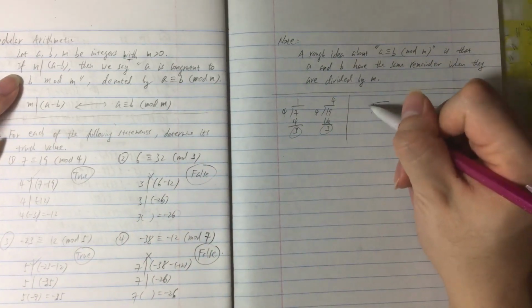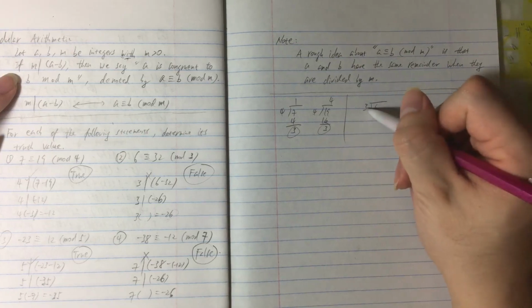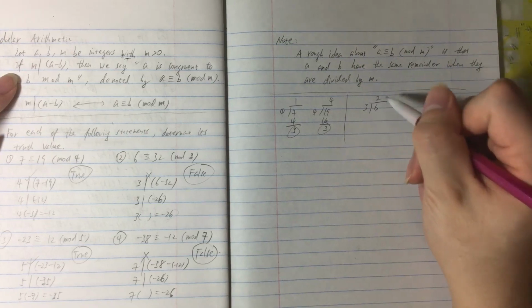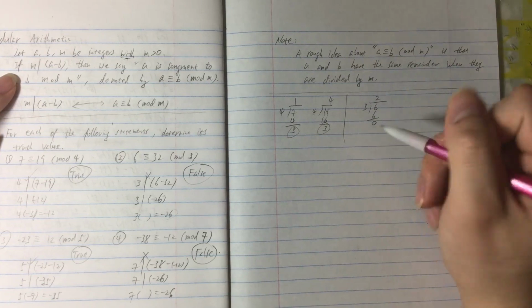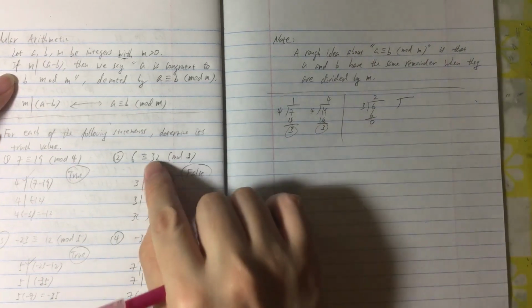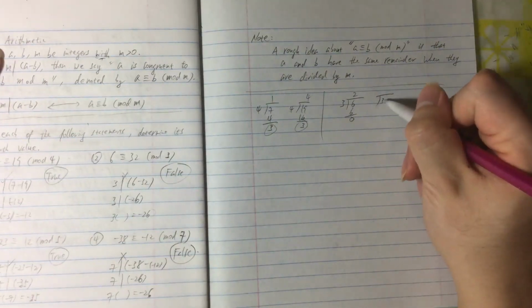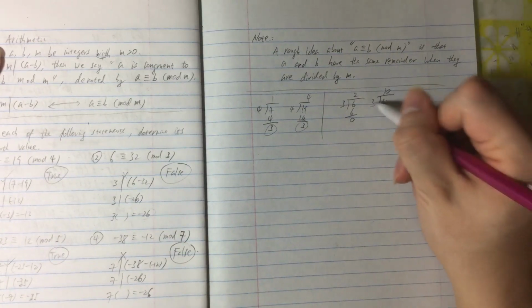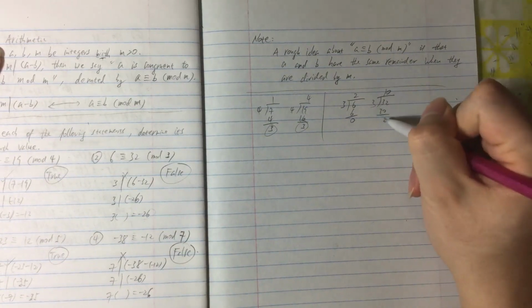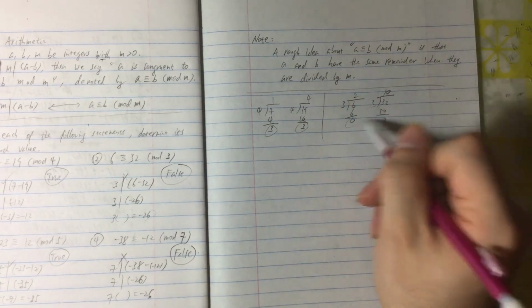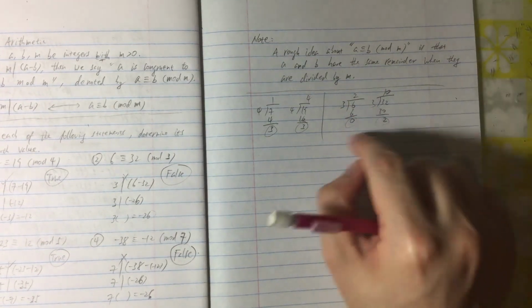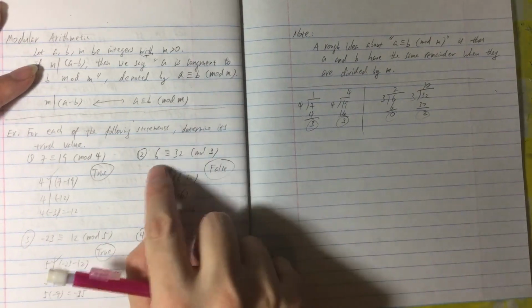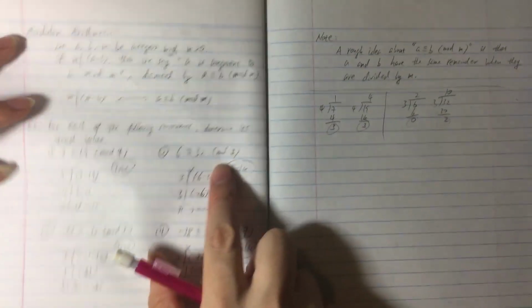If I take 6 divided by 3, what's the remainder? 3 goes into 6 2 times. 2 times 3 is 6, remainder is 0. If I take 32 divided by 3, 3 goes into 32 10 times. 10 times 3 is 30, remainder is 2. So they have different remainders when divided by 3. So they are not congruent to each other. This is a false statement.